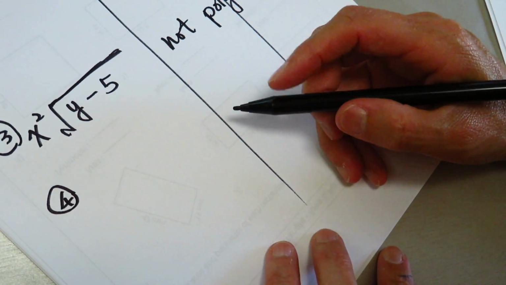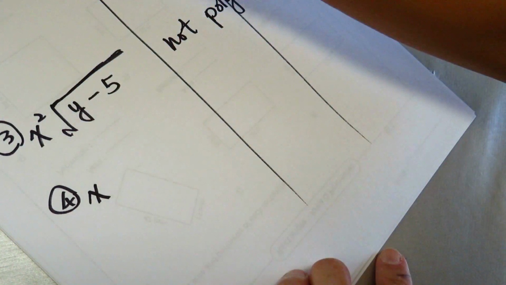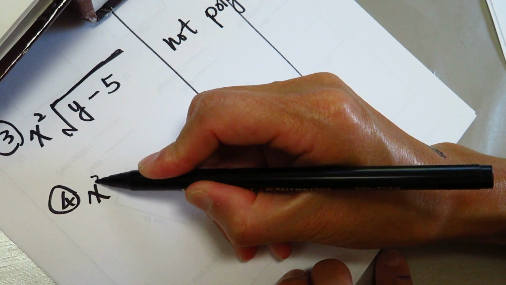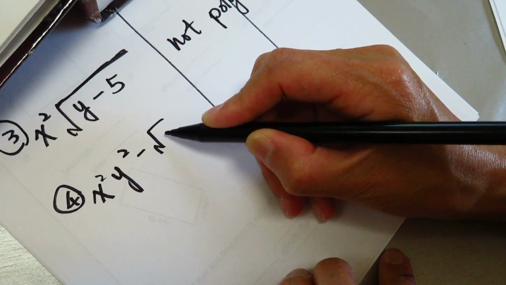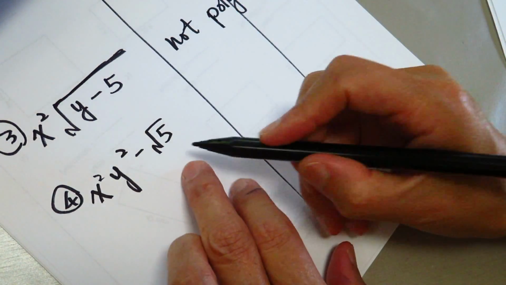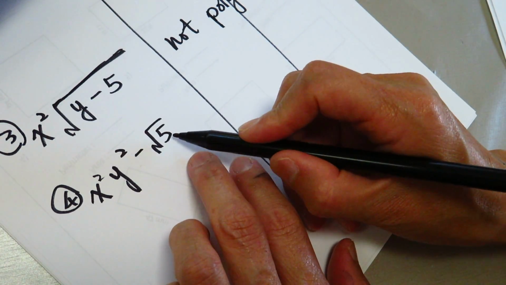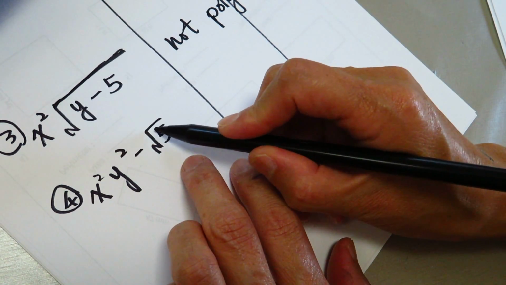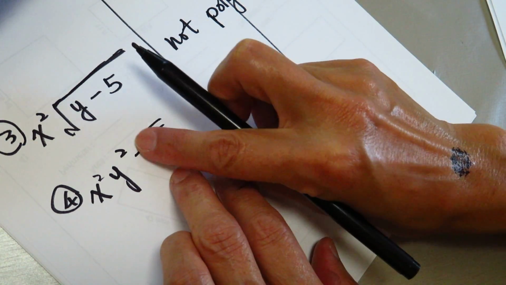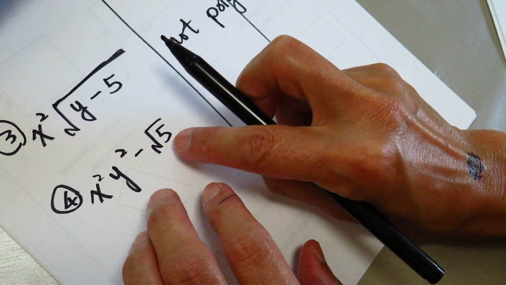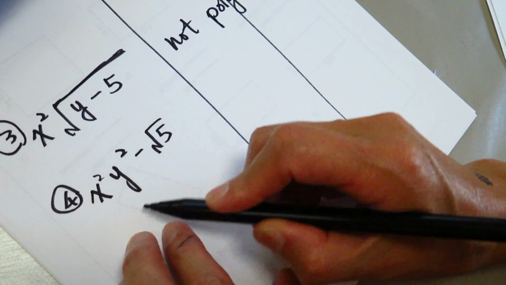Number 4, x squared y squared minus square root of 5. Here, square root of 5, there is a square root, but it does not matter. This is a real number, and it comes out a real number. Although it's an irrational number, it's a real number. So what we are concerned about is the degree of the variables.